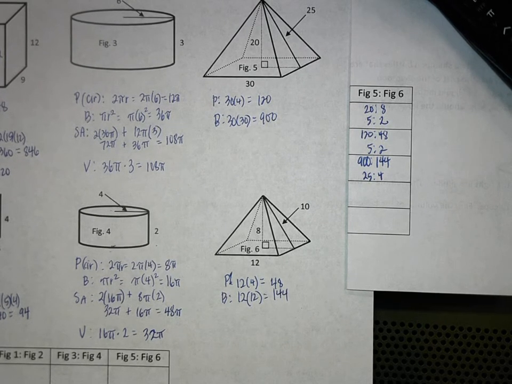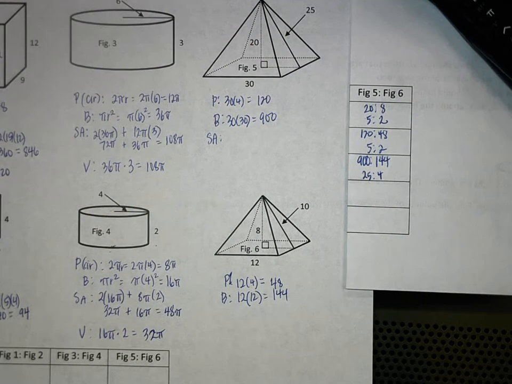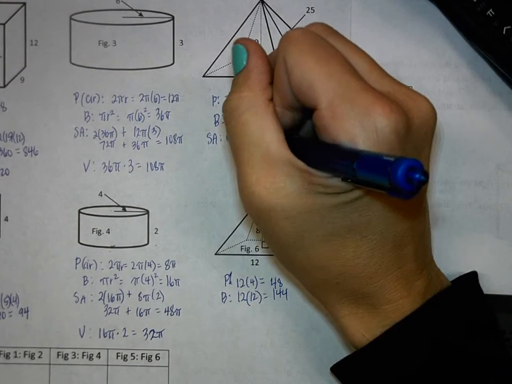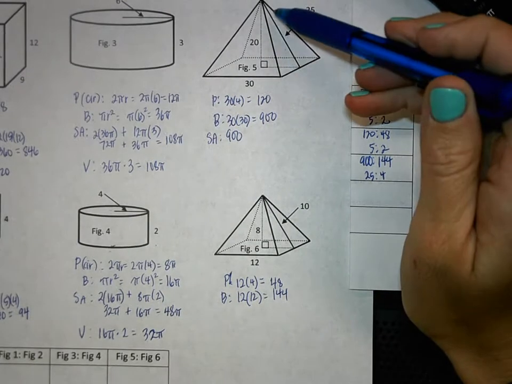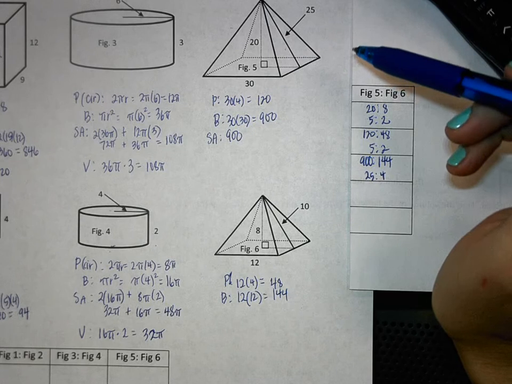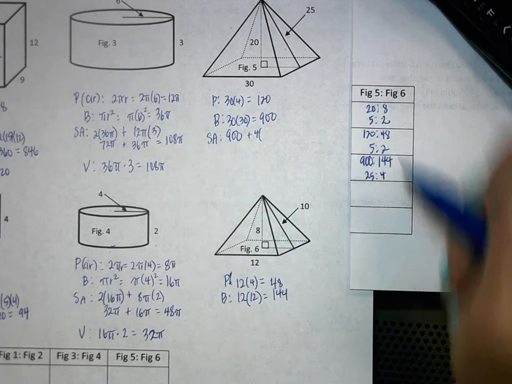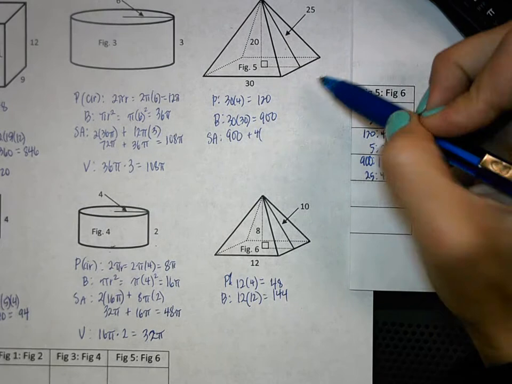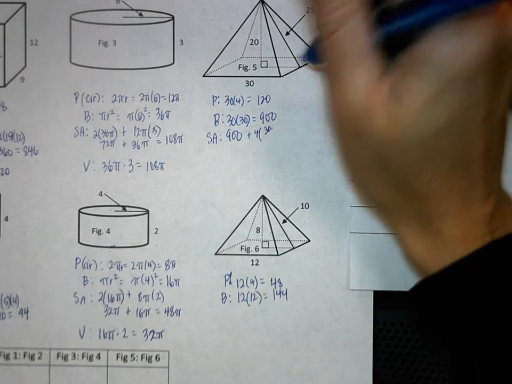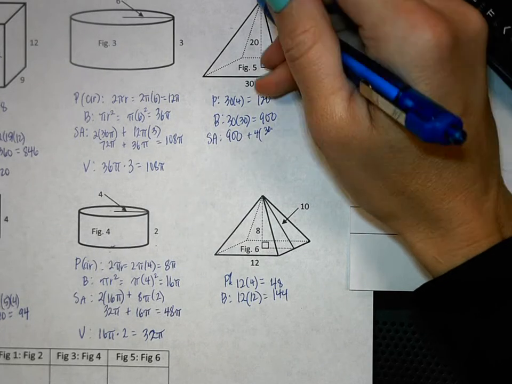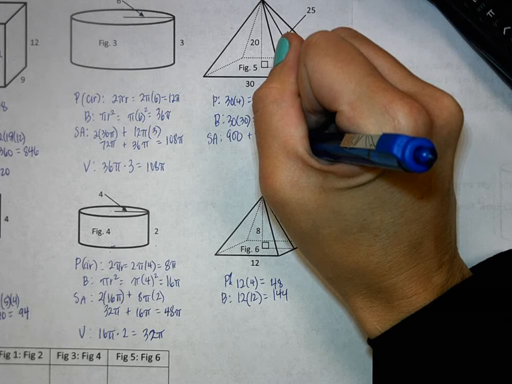Okay, surface area. So for the surface area, we already know the area of the base, which is what? 900. And then we need to find the area of each of these triangles on the outside. So first of all, how many triangles are there? There's 4 triangles. For the triangle area, its base, which is 30, times the height of this triangle, which is 25, and then you have to divide that by 2.